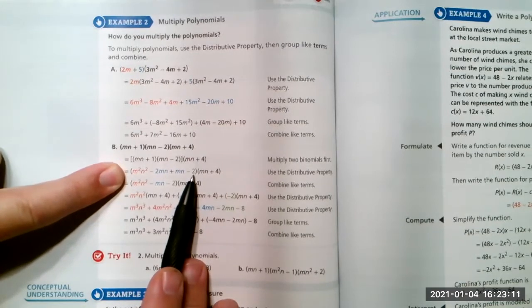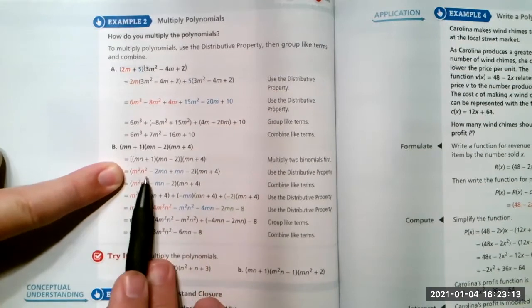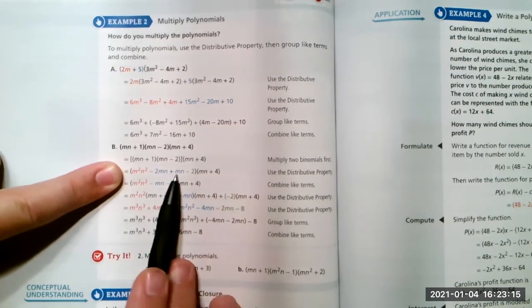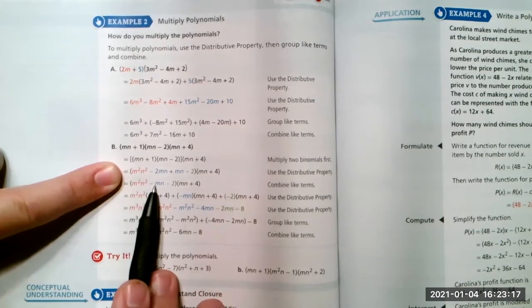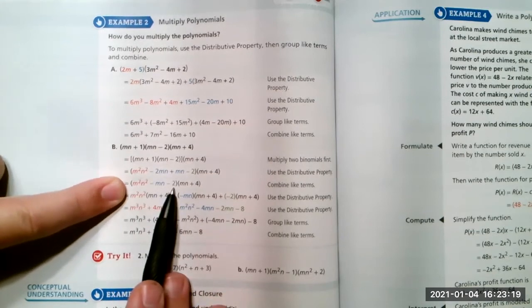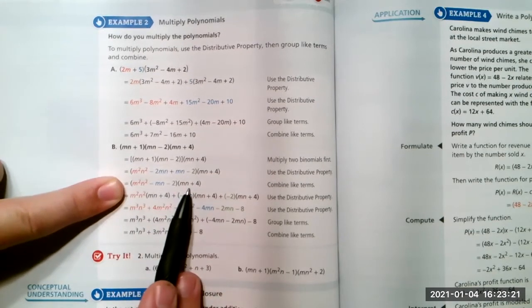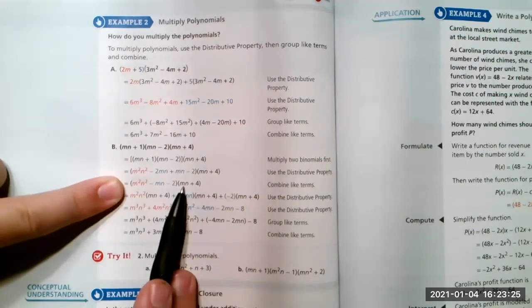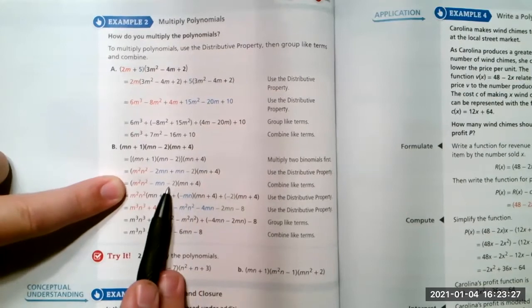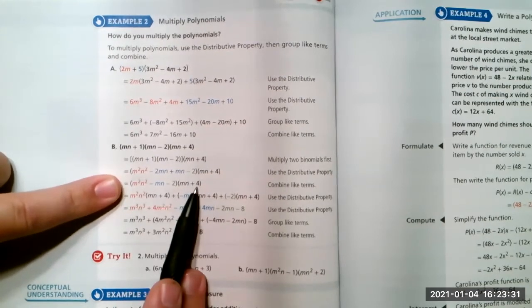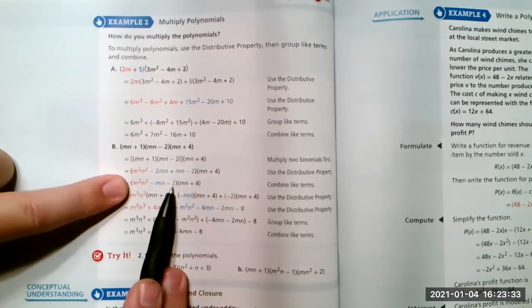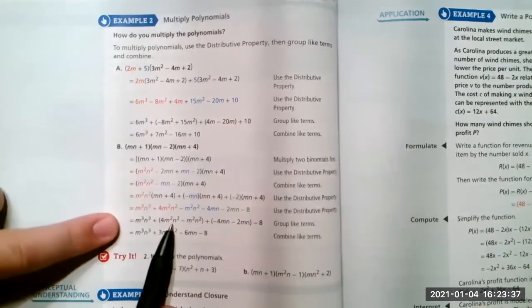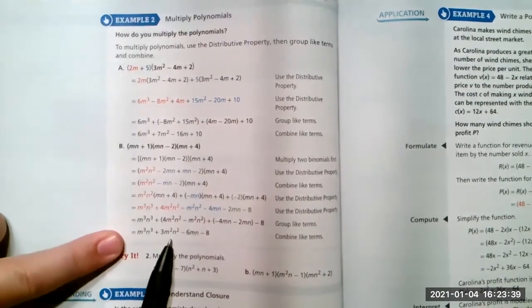Now that you have that, you can combine any like terms you have. In this case, they have 2 mn's, so they added those together. Now you're back to part A, where you have a binomial times a trinomial. So again, I would take mn and multiply it by that first set of parentheses. Then I would take 4, multiply it by that first set of parentheses, and then combine any like terms you have for your final answer.